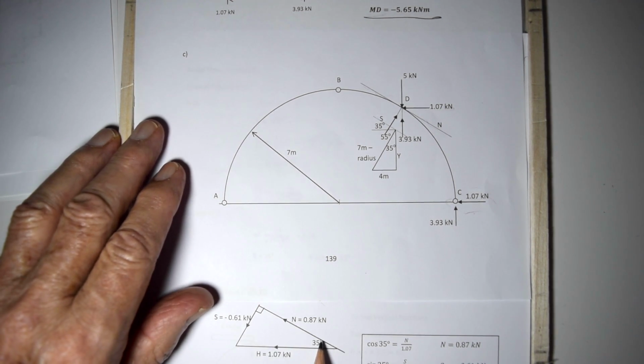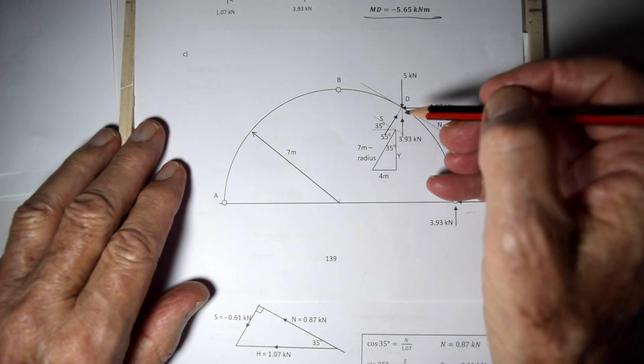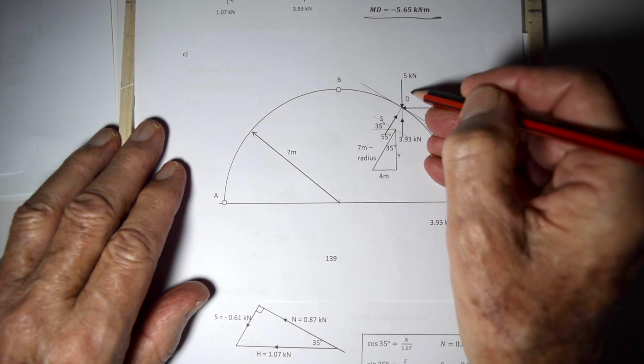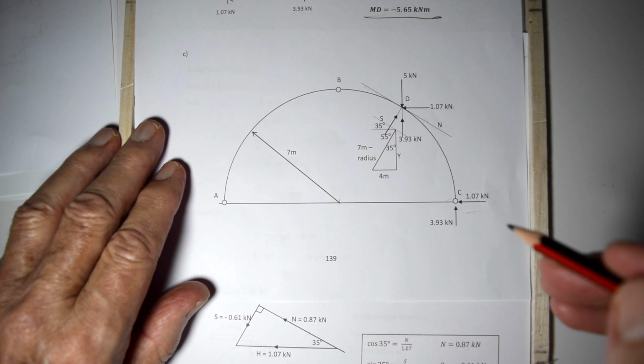Our thrust is 0.87, because using trigonometry, cos and sine, which I've done over here, okay? N is the thrust, that's the symbol we use for thrust, and S is the shear, which is the shear force tending to shear through this member that way. Thrust is the compressive force in the arch.